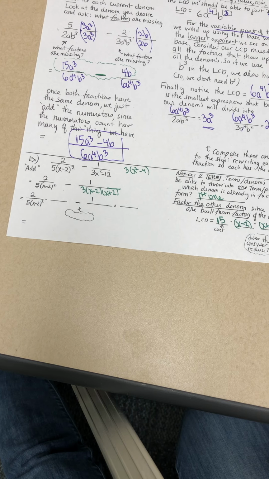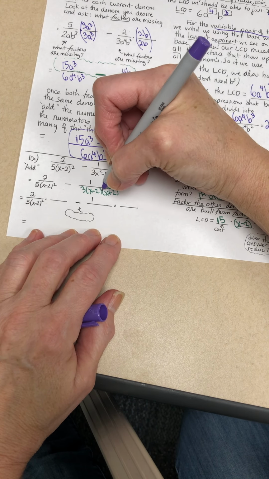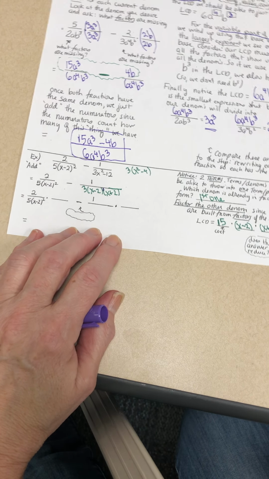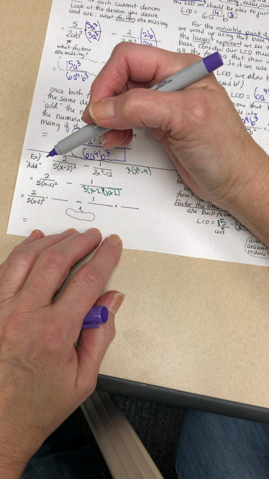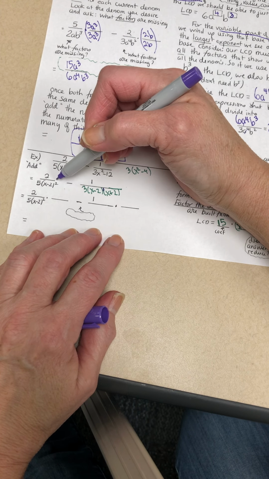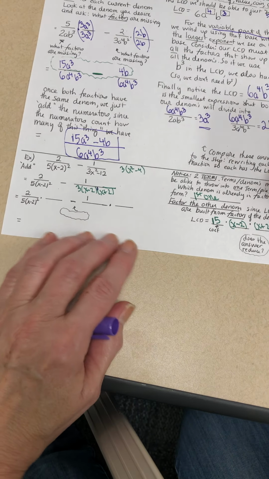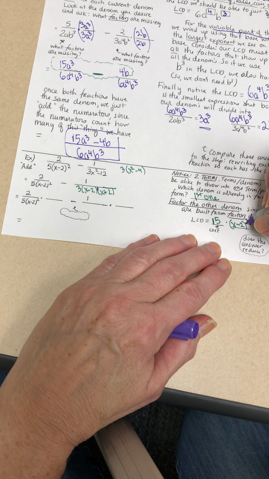Well, x minus 2 shows up in both denominators, and the general rule of thumb is use the larger exponent. Because if you pull in x minus 2 squared into your LCD, that will cover x minus 2 to the first. So this needs to be x minus 2 squared.